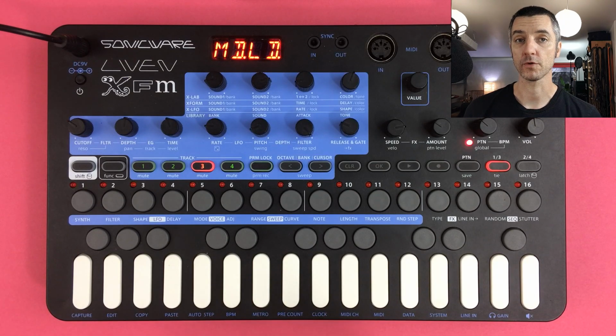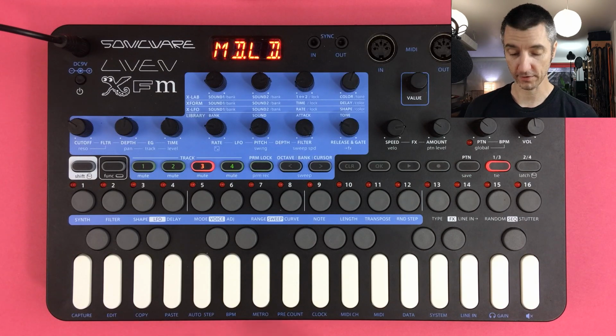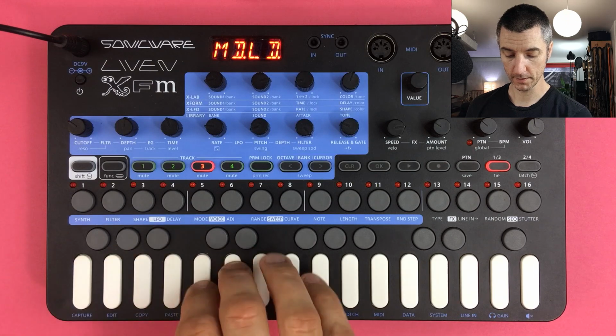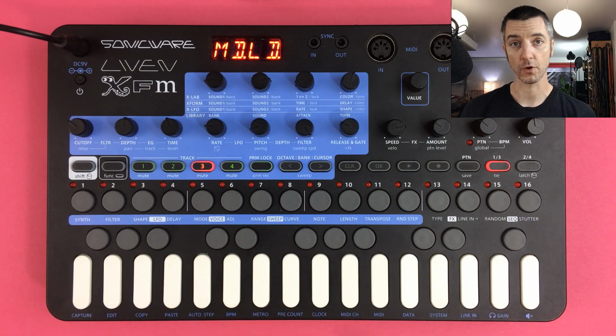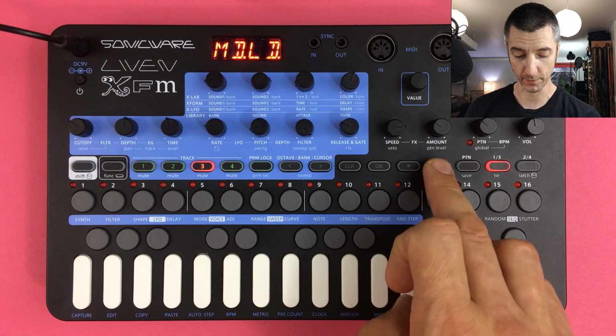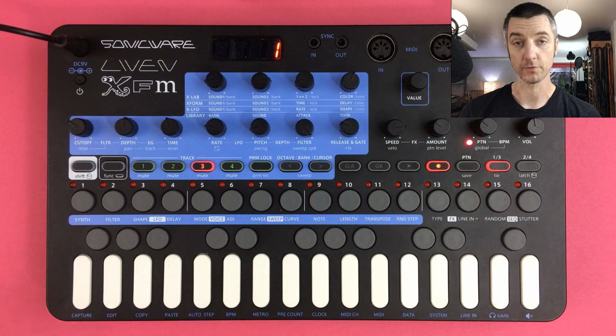So I'm going to program some chords in, and then we're going to change things so that it won't play the same every time. So my chord sequence is based on the G minor scale. So all the chords I'm going to put in will be based on those notes. So the way we do that is we hit record, and then I'm just going to sort of more or less randomly enter different chords.